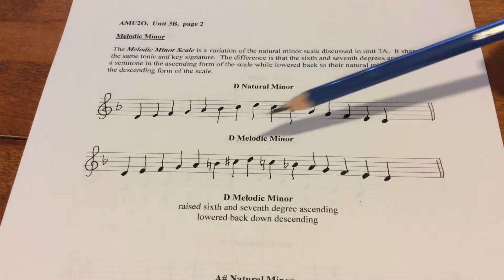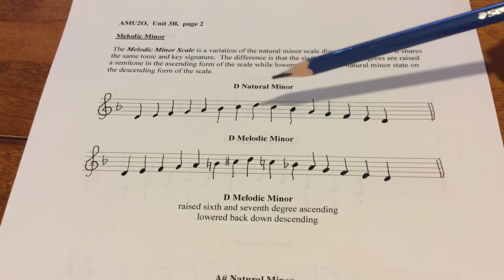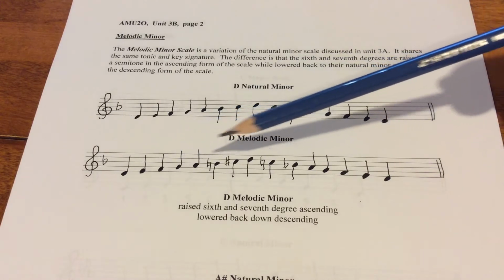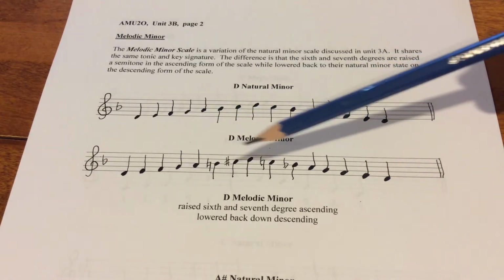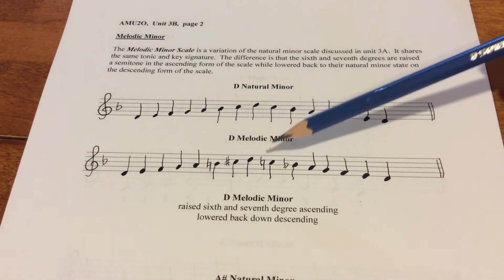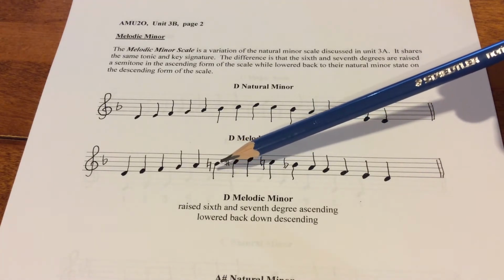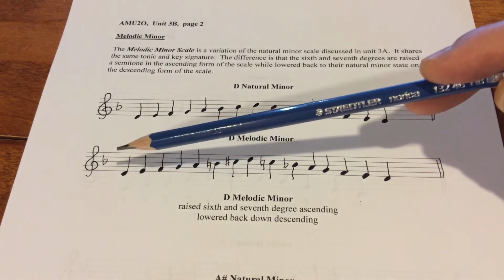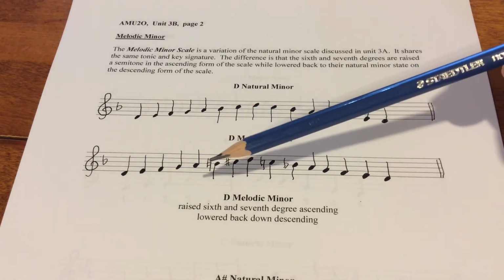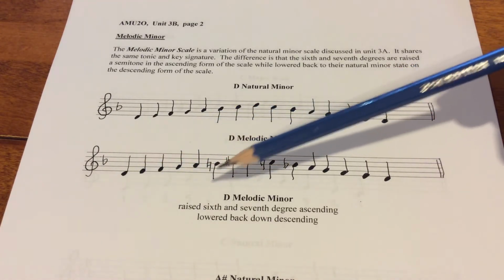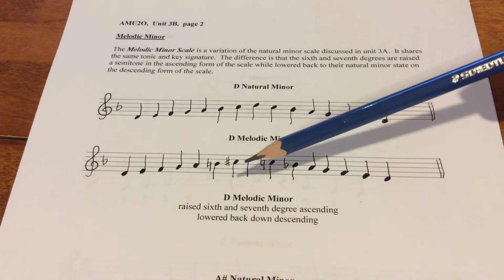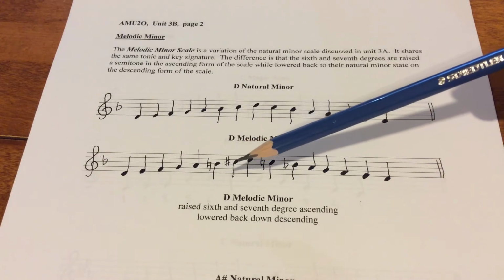So here's the D natural minor scale, compared down here to the melodic minor scale. You can see that in melodic minor, again, we raise the 6th and the 7th note. The 6th note of D minor is the B flat in its diatonic shape, but we need to raise it, so we actually need to use a natural in this case to raise that pitch. And C is natural in D minor, so we are going to use a sharp. So there's the raised 6th, there's the raised 7th.